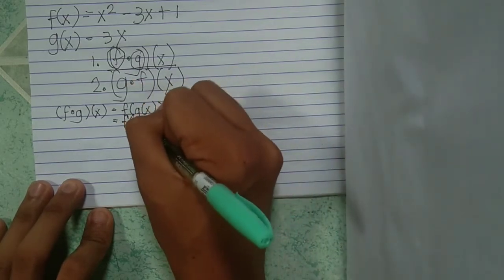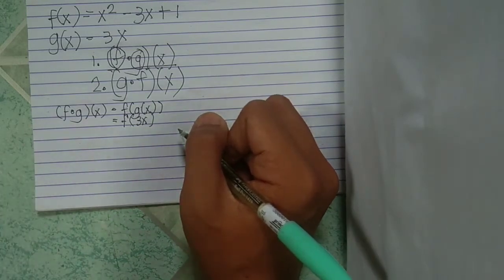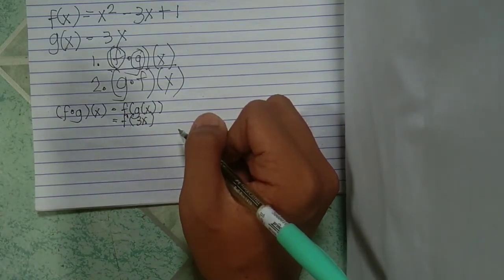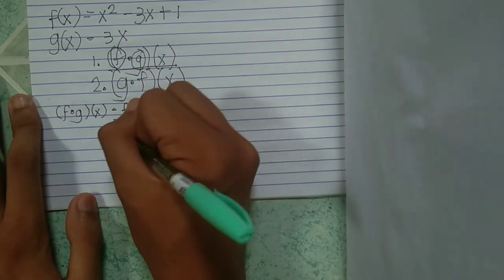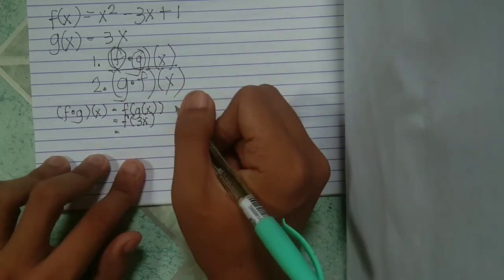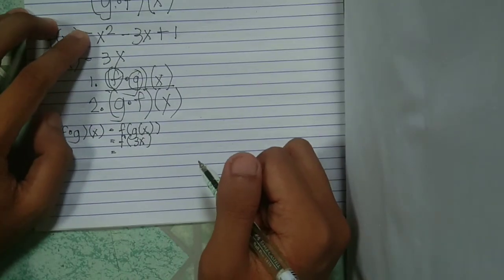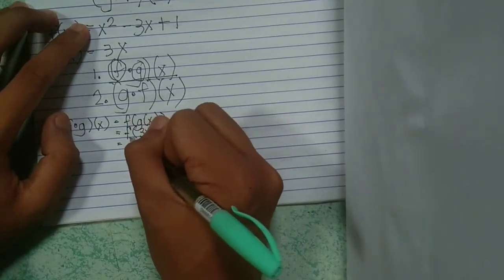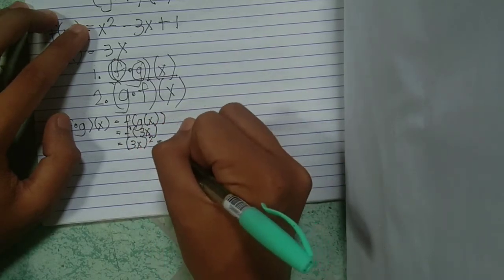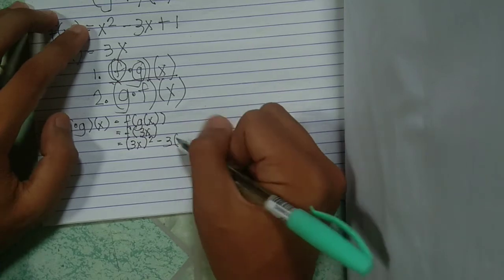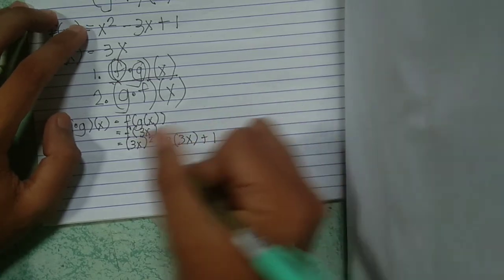The f of 3x, meaning to say that in our function f of x, the value that must be substituted to x is 3x. So therefore, since our f of x is equal to x squared minus 3x plus 1, so x squared, 3x squared, minus 3 times 3x again, plus 1.